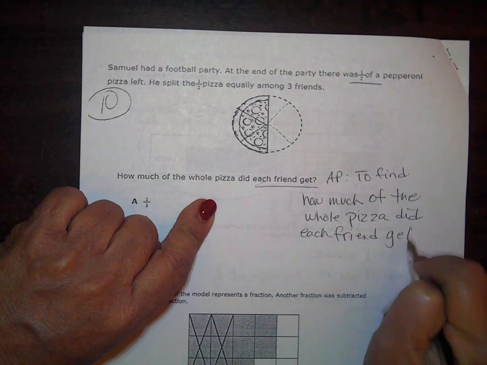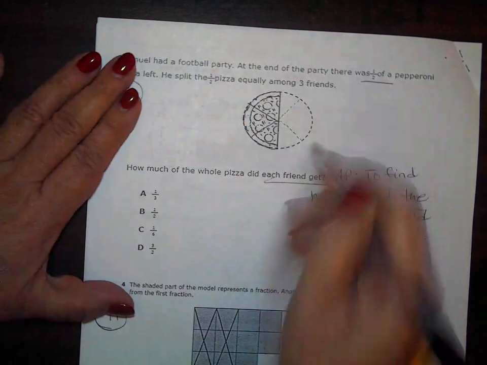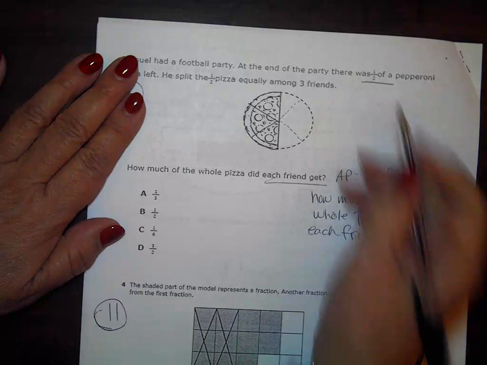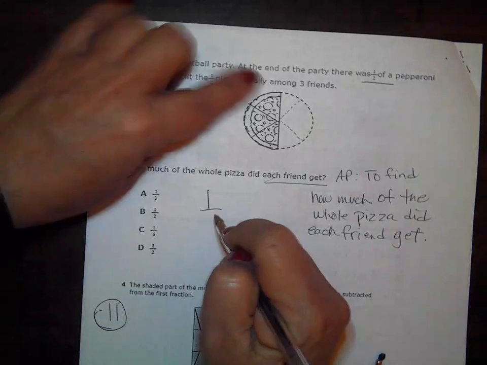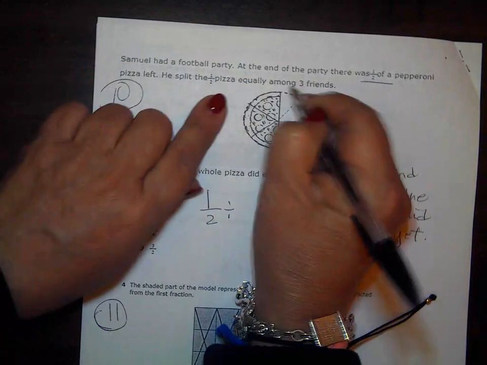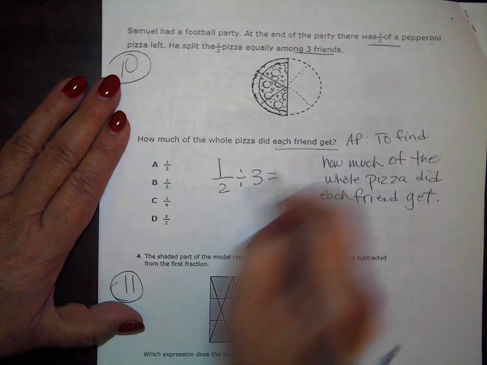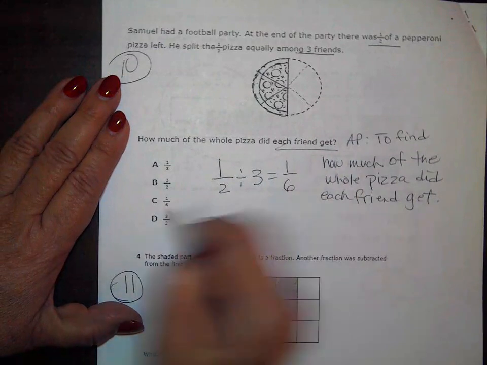And remember, half of it's eaten. So we're only looking at this. We are looking at this whole picture though. So it's 1/2 is what's remaining, and we want to divide that by 3 friends. So each friend is going to receive 1/6 of it.